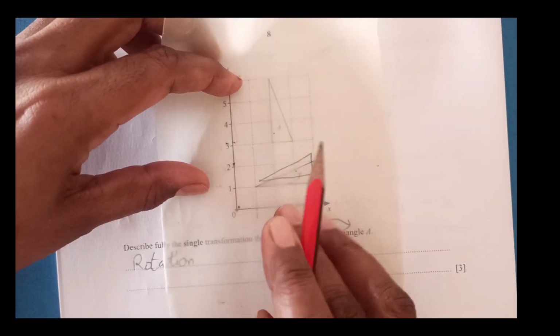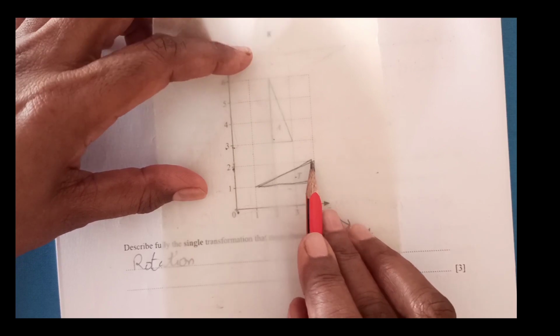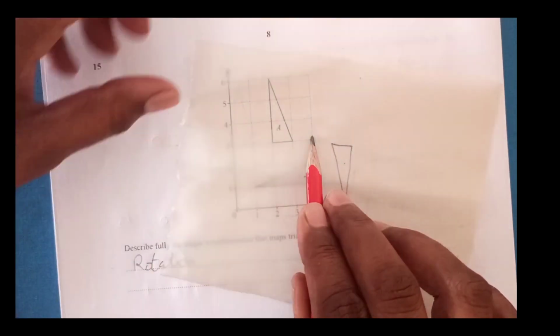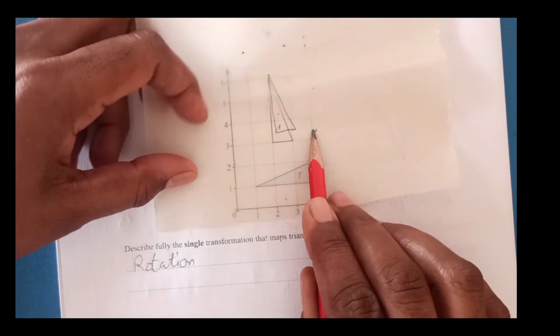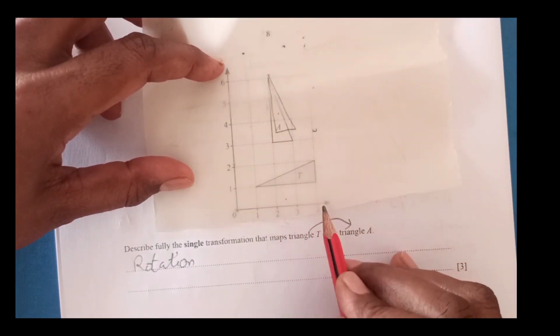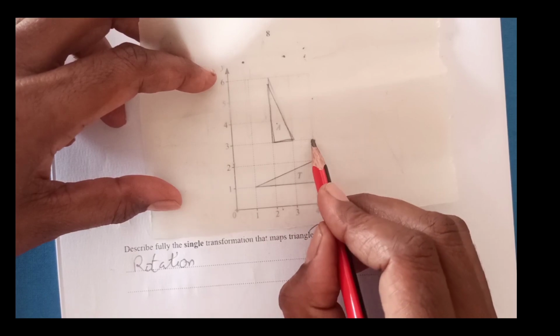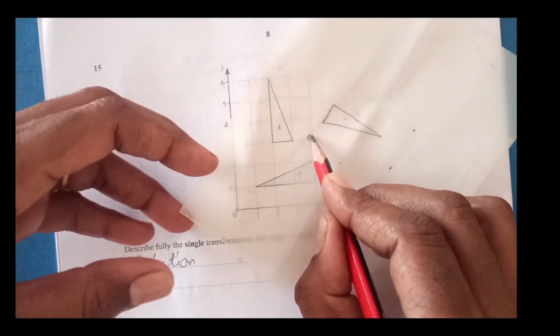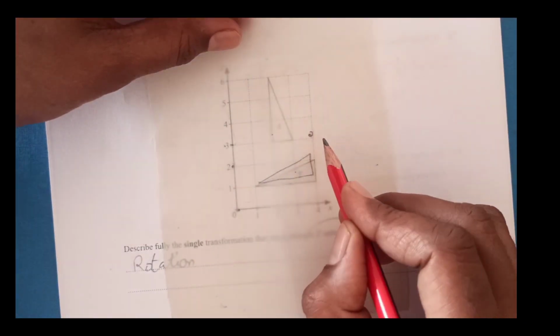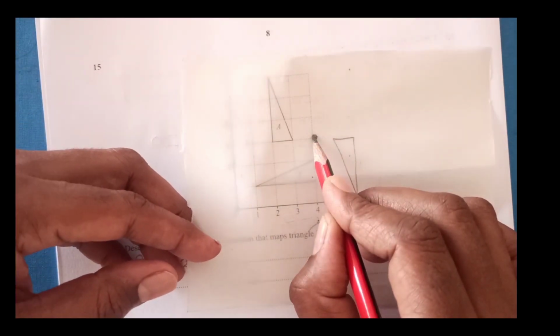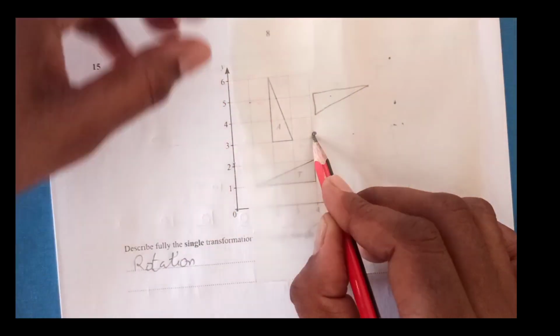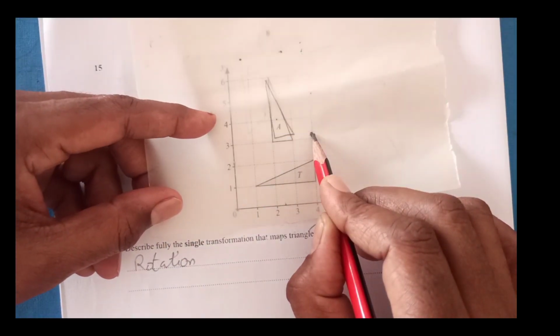So let's see, it means this side, may try 1, 2. Okay, so it can be this way, but this is again not the center. So let me try this one. If I do, yes, I think this works. So this is a 1, 2, 3. So this is anti-clockwise.